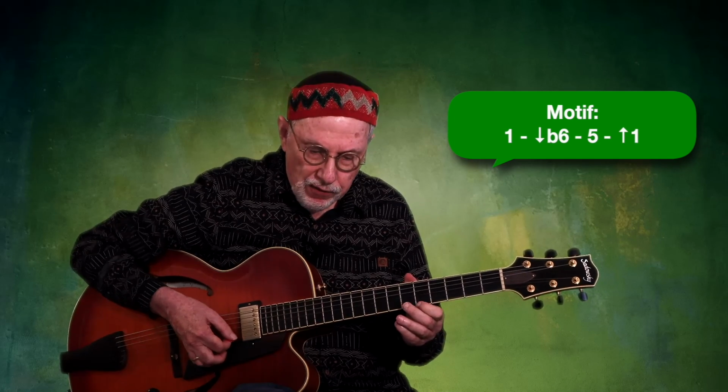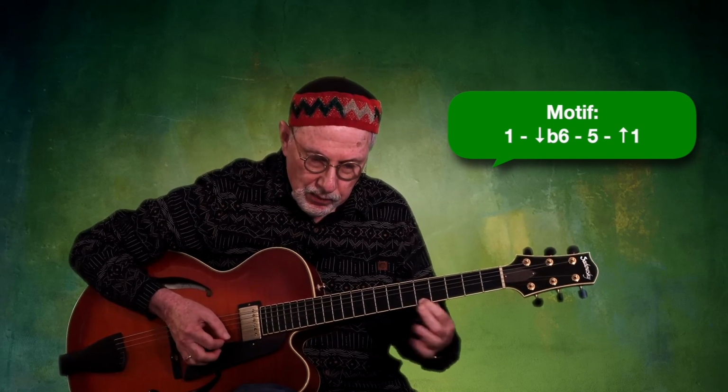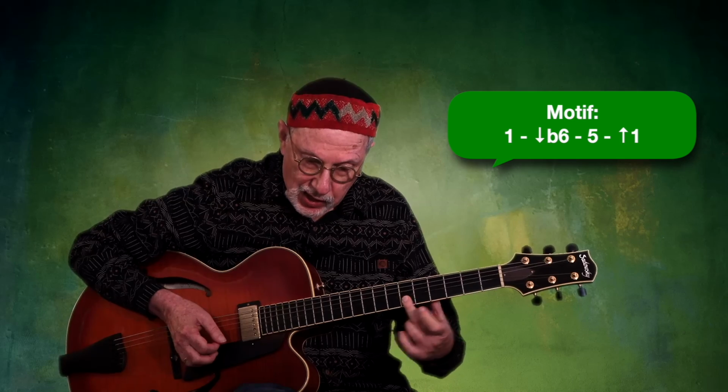Next, I want to show you some exercises to get the major flat 6 pentatonic under your fingers, as well as to derive vocabulary from it. And like I've said in the previous lessons, I believe this is best done by learning 4-note motivic sequences. So let's begin by taking this 4-note motif. 1, flat 6, 5, and then repeating the 1.